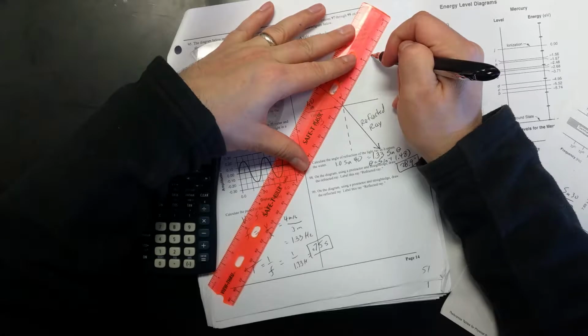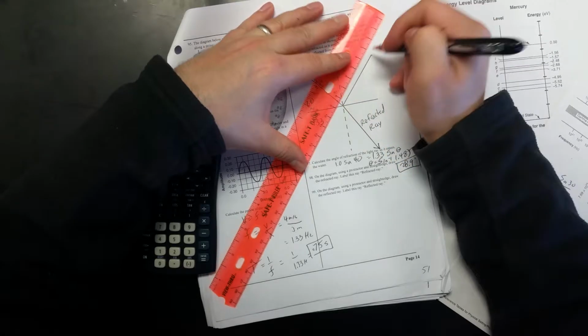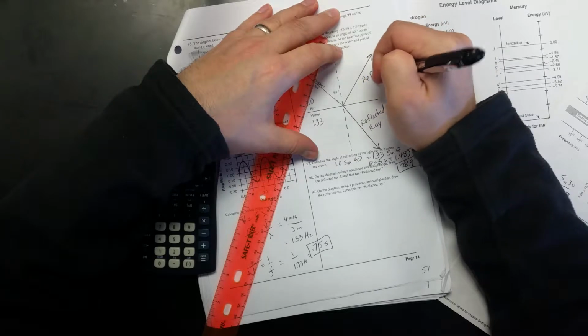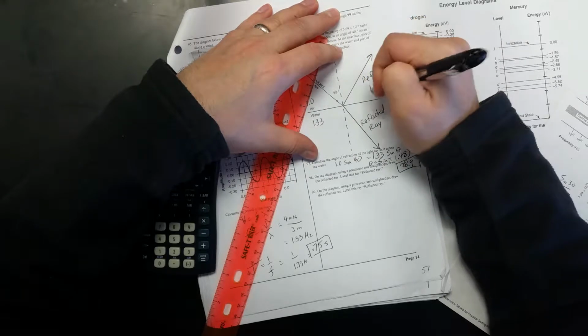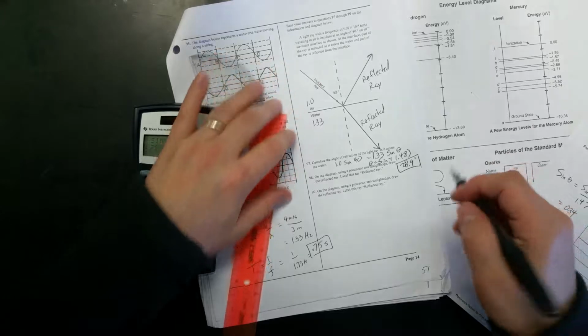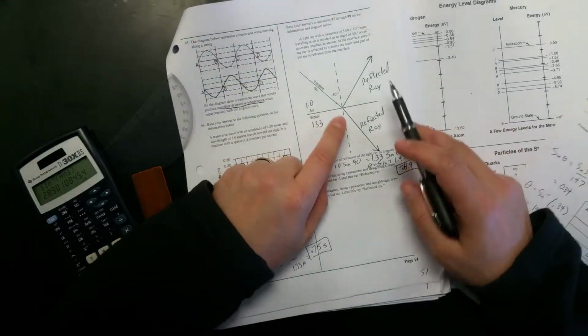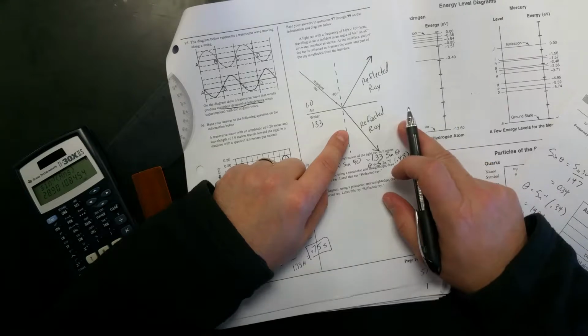No reason not to use a ruler for this. That's going out that way. Draw an arrowhead on it, and we can do the reflected ray. There we go. Now, note, air on water, you're always going to have a reflected ray and a refracted ray.